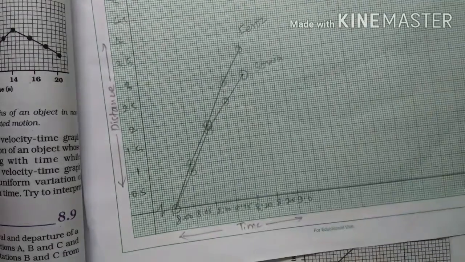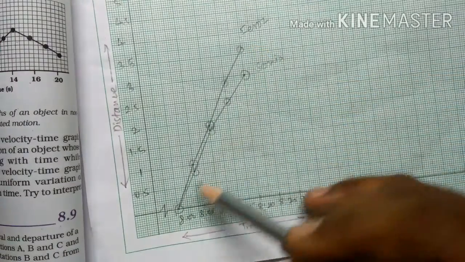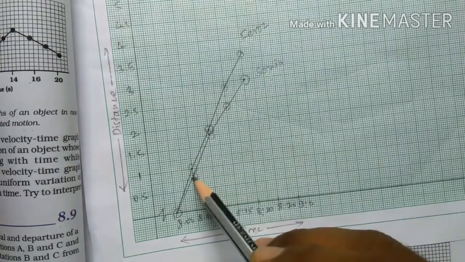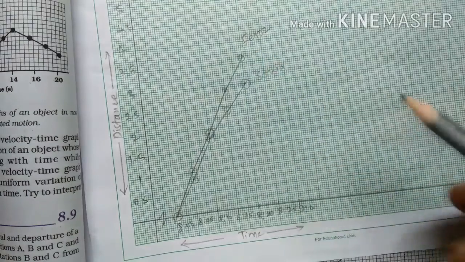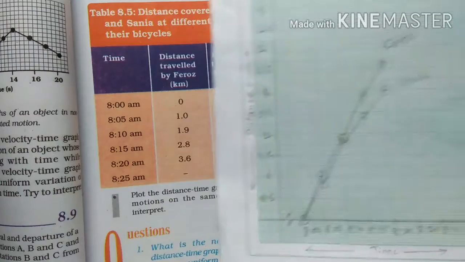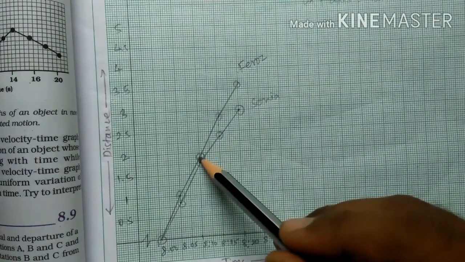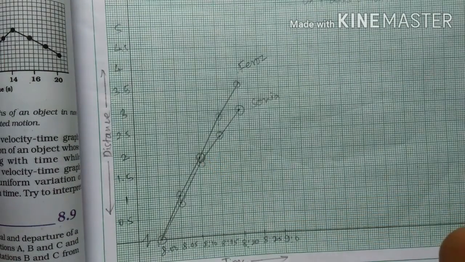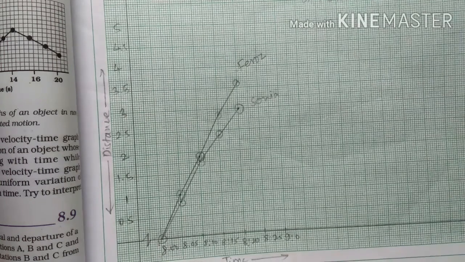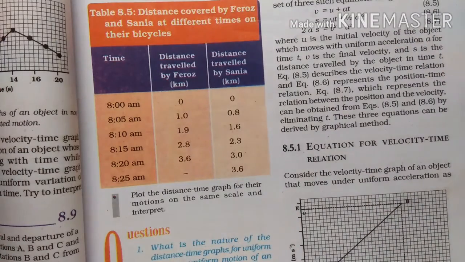Now see here the different times taken by Firoz and Sania. At 8 o'clock 0, at 8:05 1 kilometer by Firoz and 0.8 by Sania. Then after 5 minutes I have mentioned here the distance traveled by Firoz, that is 1.9, and 1.6 by Sania. Please, students, pause this video and see how I have drawn the graph on the graph paper. Now we will move on to the next question.